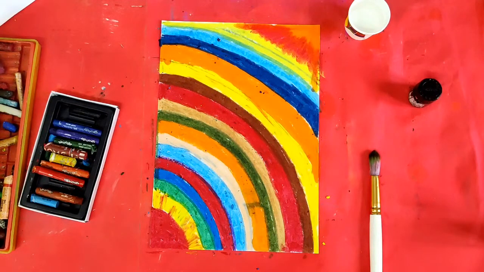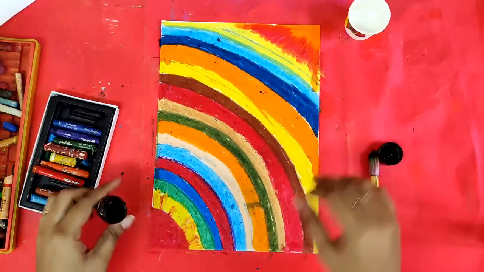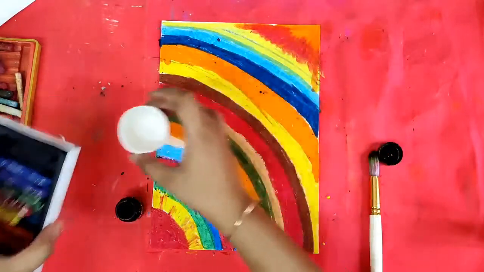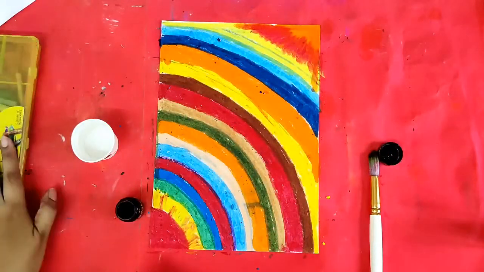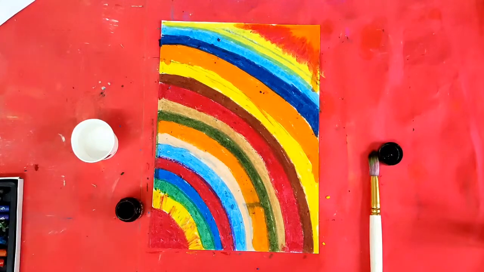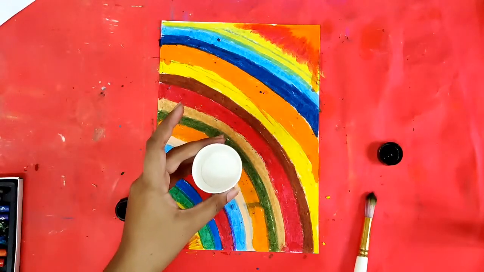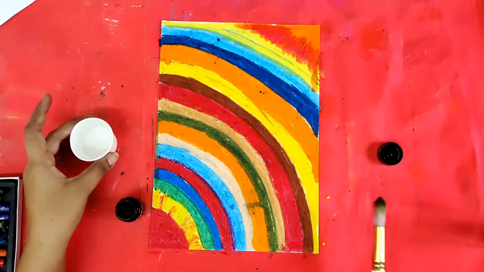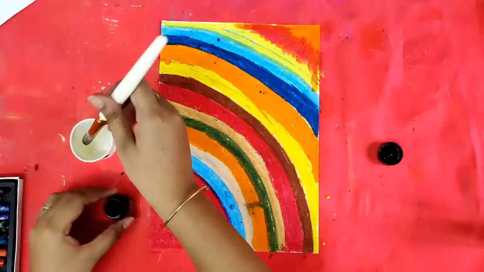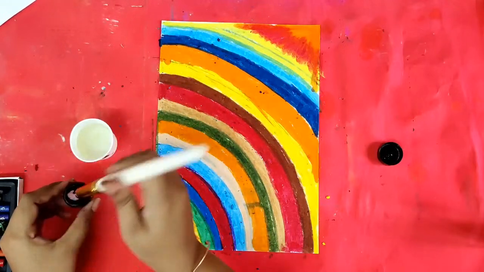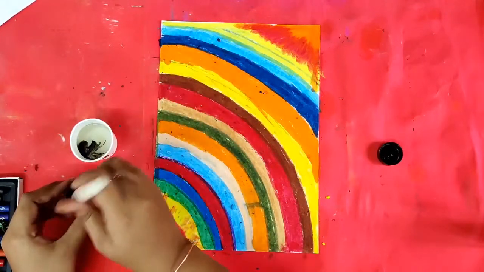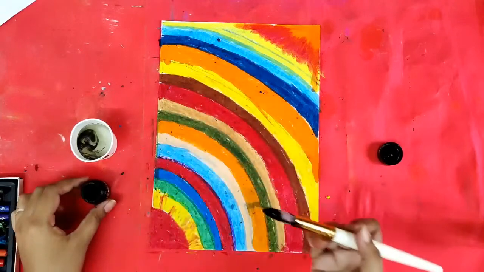Yes, so shall we move ahead? Now what are we going to do? Once we are done with this, we will just take black color and take some water in a glass. But children, be very careful while you use the water in your glass. We need to be careful that it won't get spilled, okay? So be very careful. See, I am also taking the utmost care, and we will just require the black color.